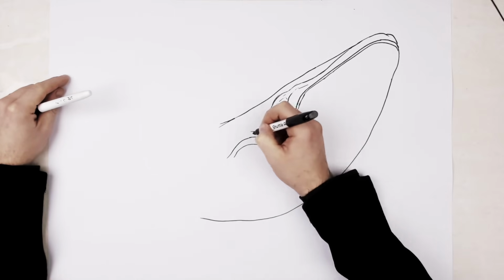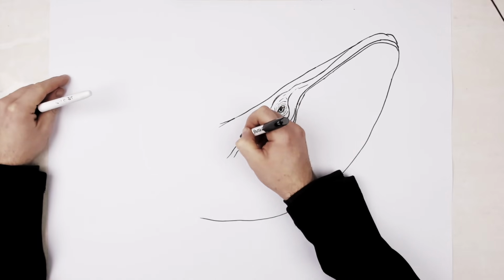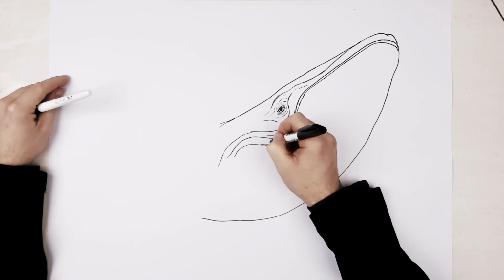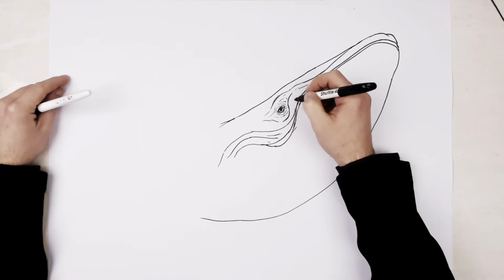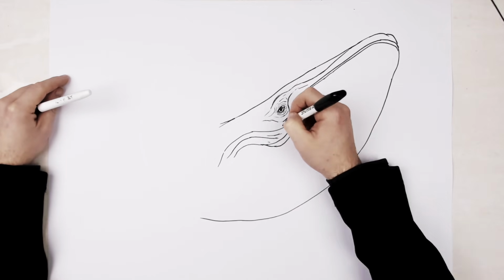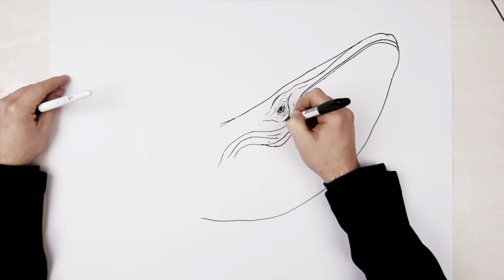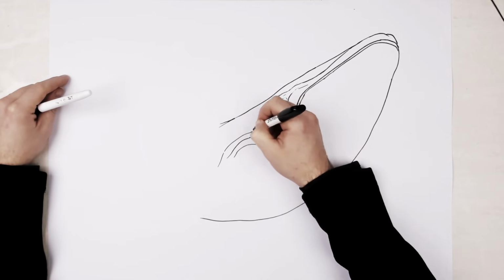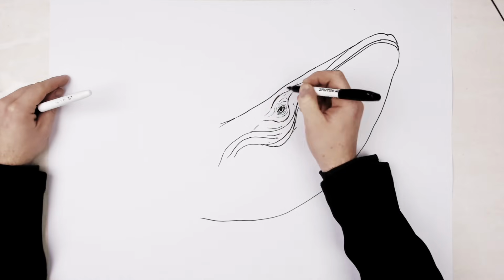And then these sort of lines start to wrinkle around his shoulder then. It'd be great if we could ever communicate with them.